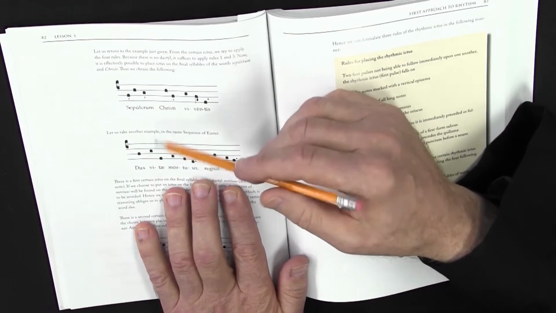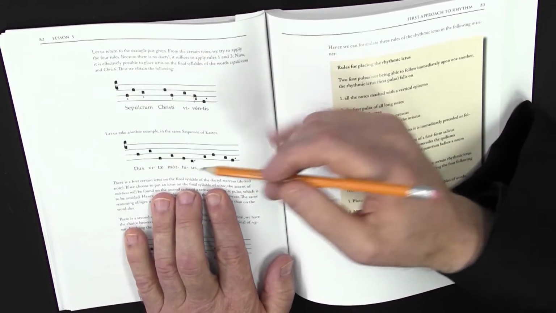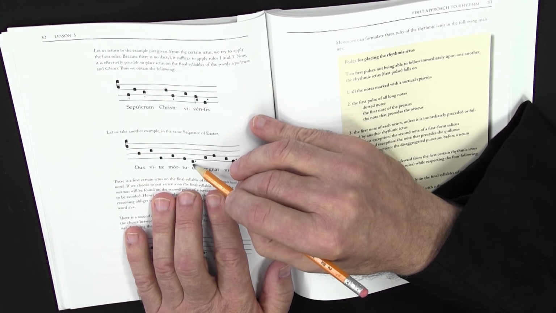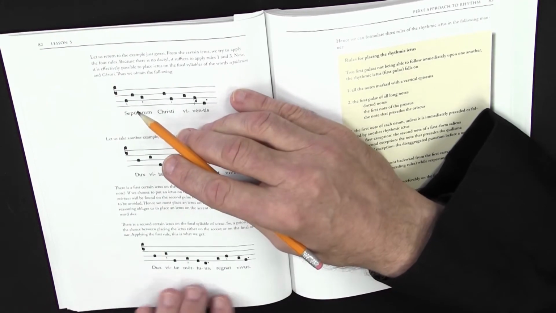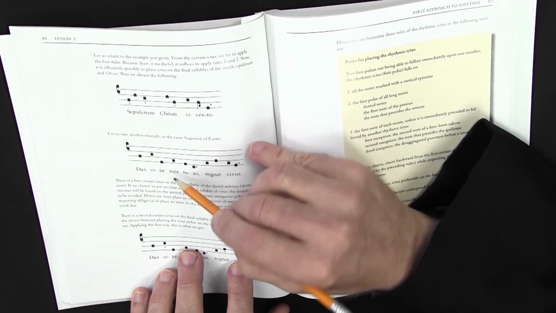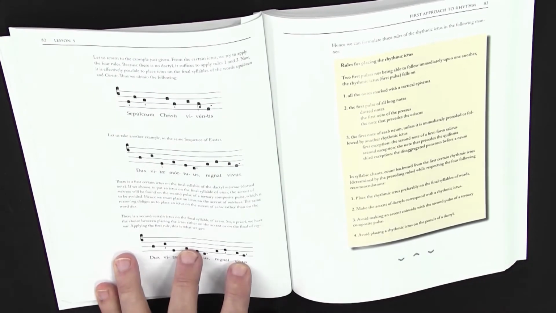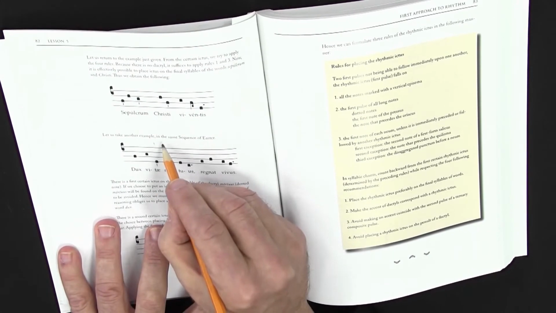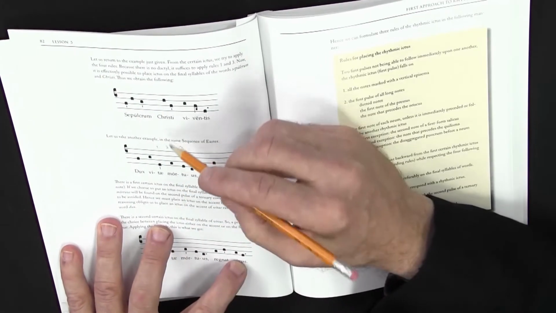So, dux vitae mortuus regnat vivus. Okay. The first certain ictus is here. It's a long note. We put it there. Now, let's take the first rule. We place an ictus here. If we do that, though, what happens is, that's 1. This one is 2. This one is 3.